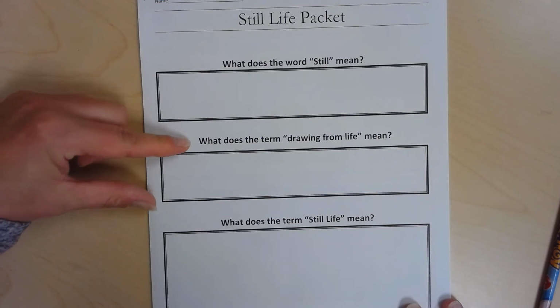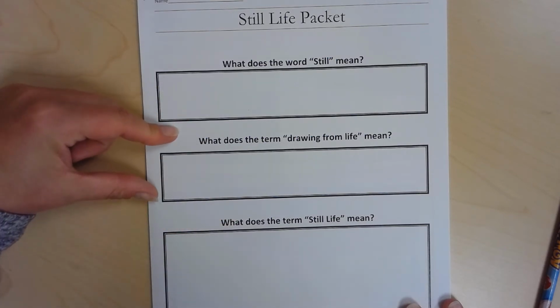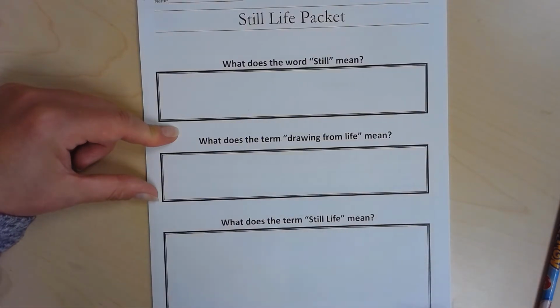Next box says, what does the term drawing from life mean? Think about that for a moment and write your answer here. Drawing from life. Does that mean that you're drawing something that's real and not imaginative or surreal or dreamlike? It also means something that's right in front of you that you're looking at too.